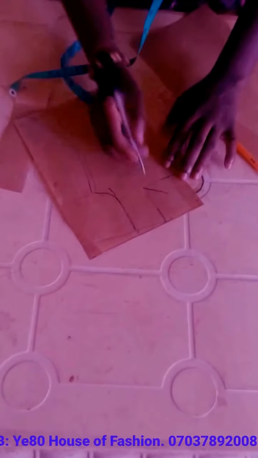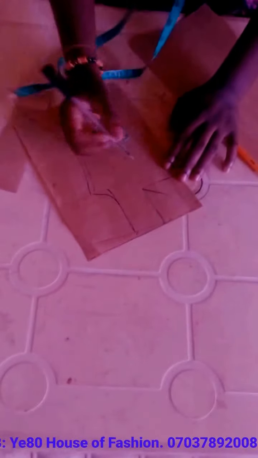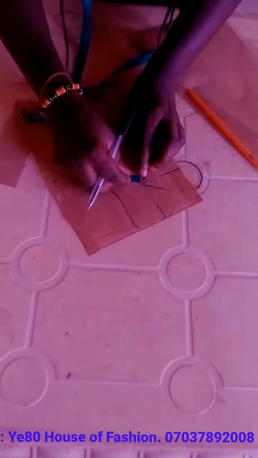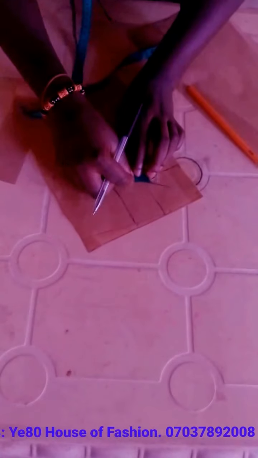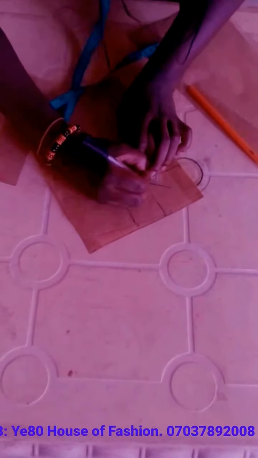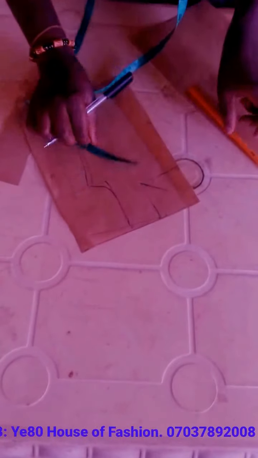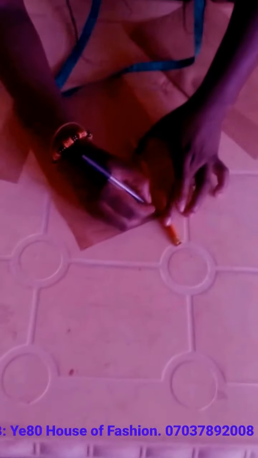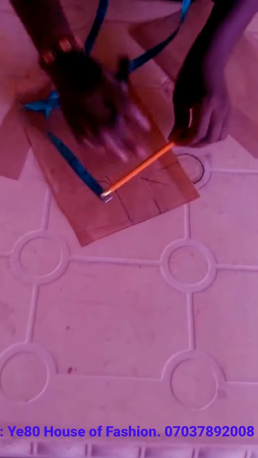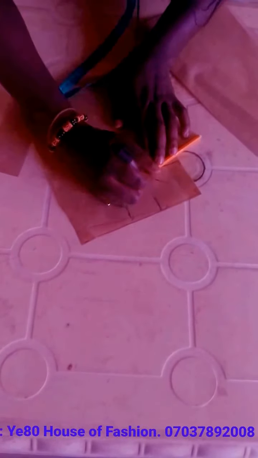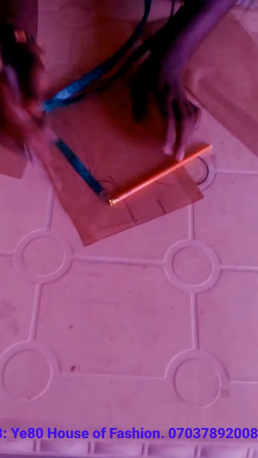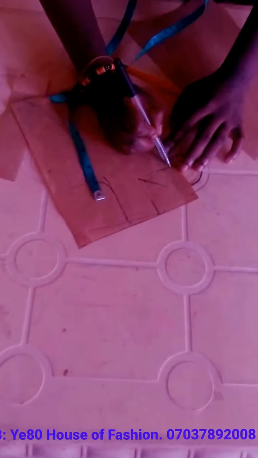On your normal material, you might have to go up more than this. Then after that, I'm just going to use 3/8. I mark my 3/8, and then I link it to E, and I also link it to my G. So that's how this now is a four-corner neck.